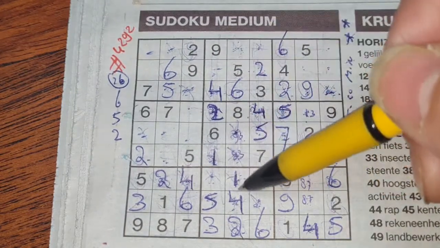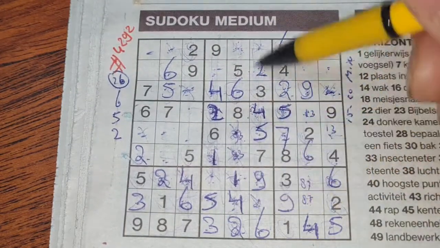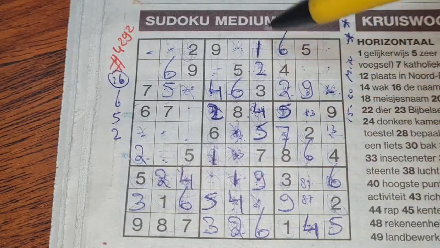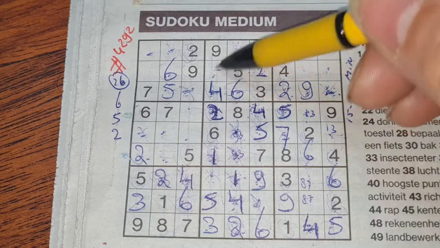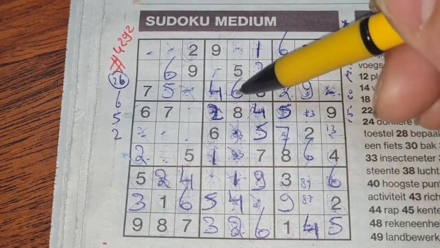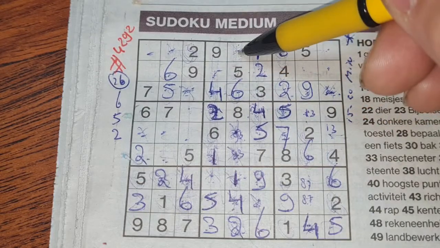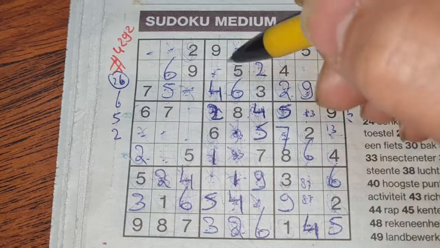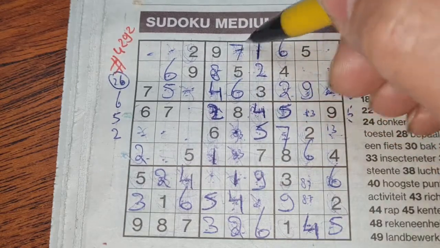1 in this column, 1 in the middle column. So the column next, the only place left for the 1 should be there. 2 numbers left in this big square. 4 numbers, 1, 2, 3, 4, 5, 6. The 7 is missing, and 8 is missing. We have 8 there, no 8 there. 8 should be here, and the 7 goes there.